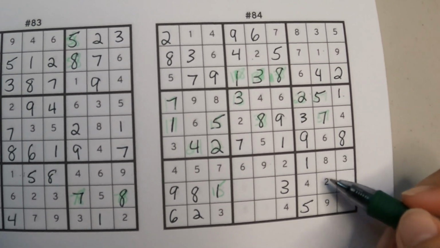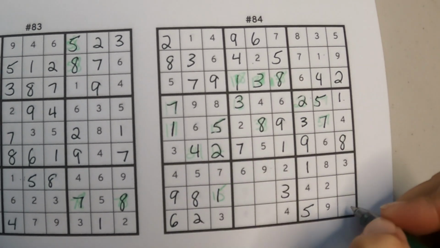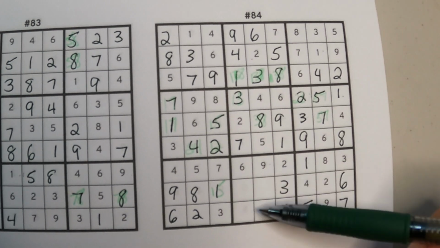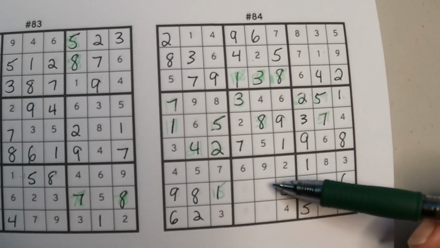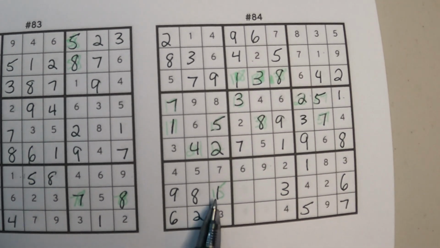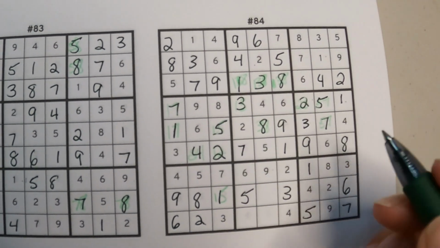For this box then, 1, 2, 3, 4, 5. We're missing 6 and 7. We've got a 6 there. So 7, 6. For this box, we're missing 1, 5, 7, and 8. We've got a 1 and an 8 there, and a 7 there. So 5.